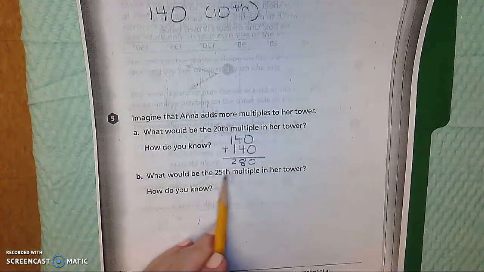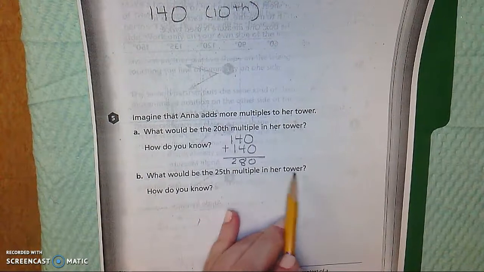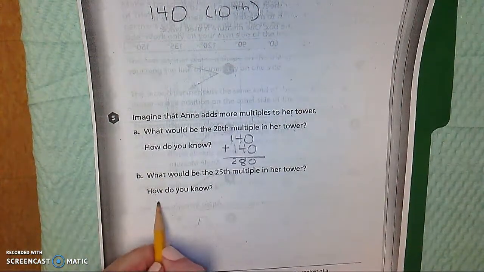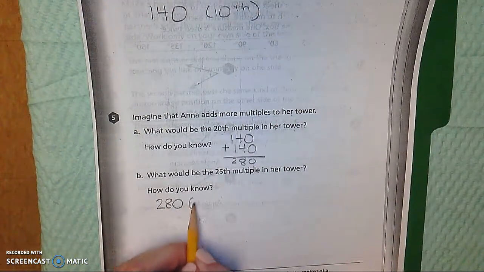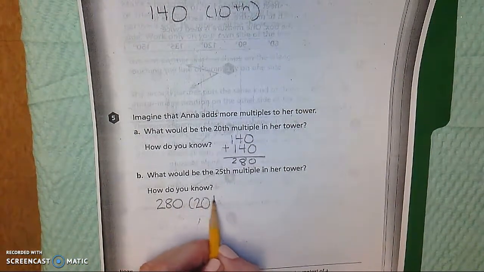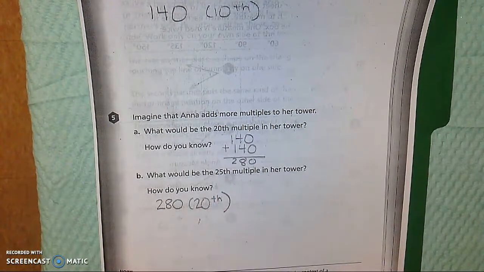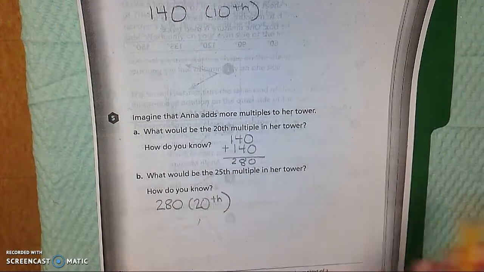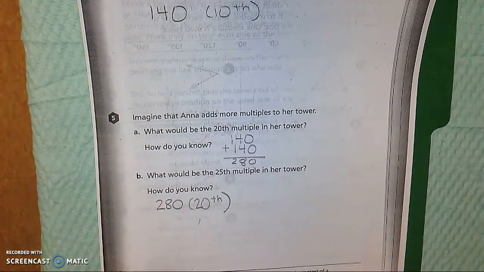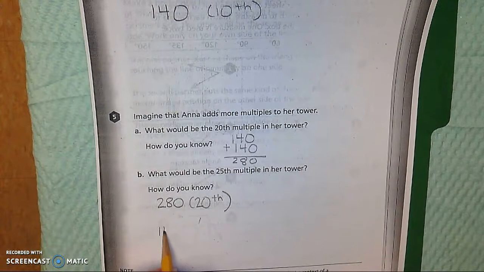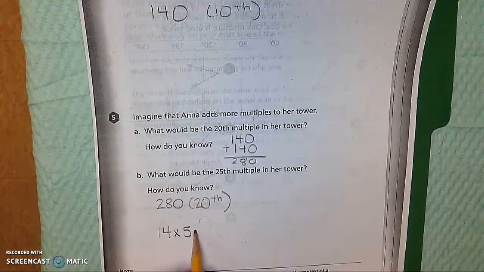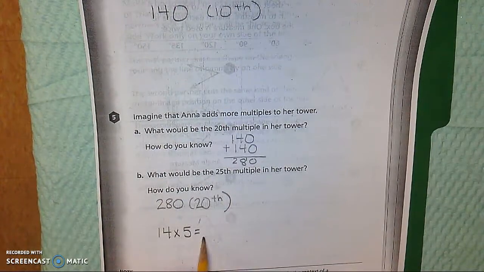What would be the 25th multiple in her tower? Well, we know the 20th multiple is 280. We need to go 5 more. So you could start at 280 and skip count 5 more times, or you could say 14, since that's what we're skip counting by, times 5 more, and add it to the 280.